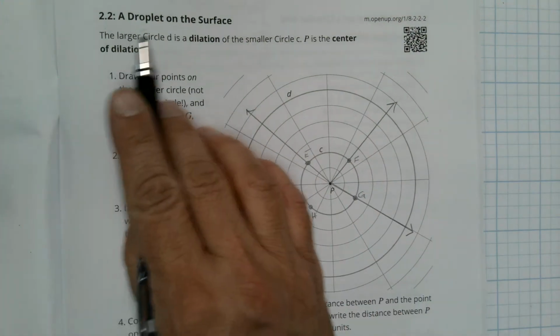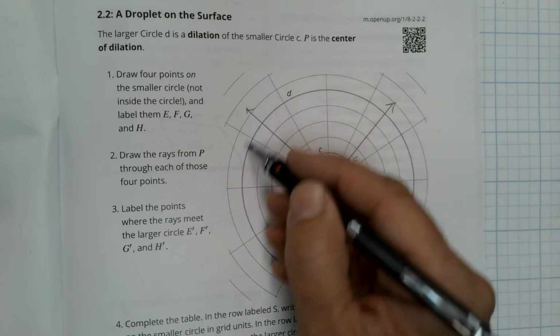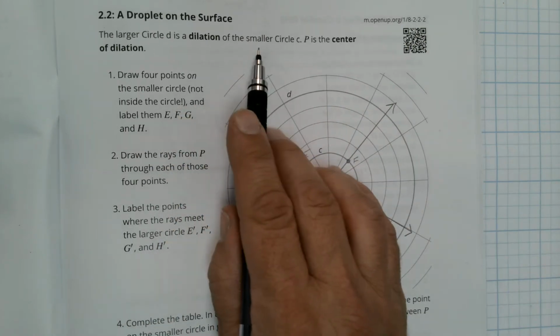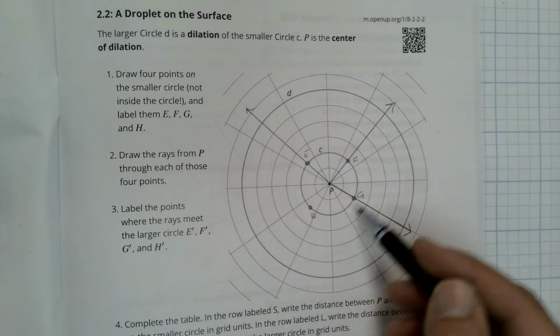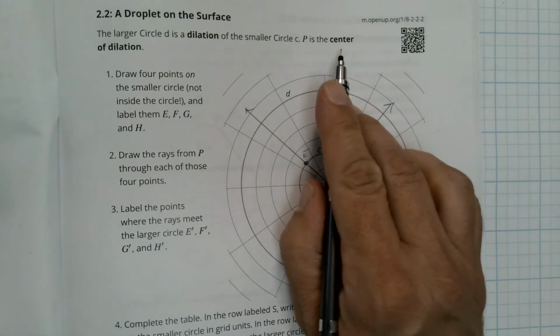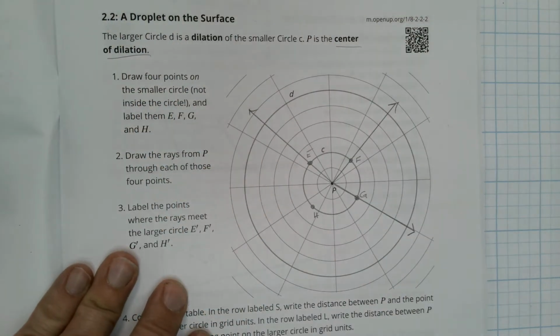Okay, this is 2.2, a droplet on the surface. The larger circle D, which is right here, it is a bolded circle, is a dilation of the smaller circle C. This is circle C. This point P right here is the center of dilation. So this is a new term, the center of dilation.